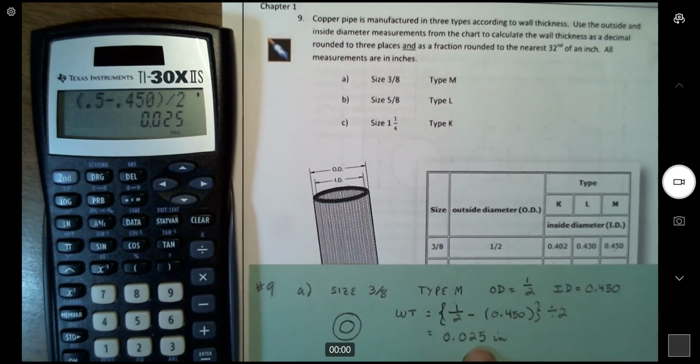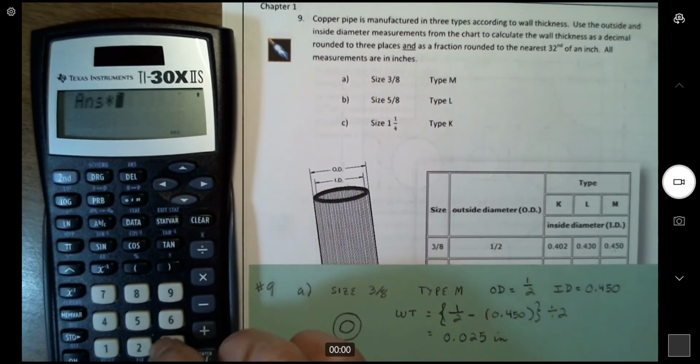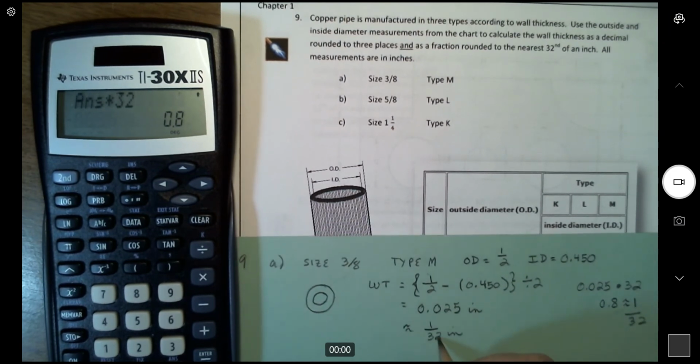Now, if I want to write this to the nearest 32nd of an inch, what am I going to have to do? I have to take this and multiply it by 32. I'm going to go in the sandbox for a second. So I took this and multiplied it by 32, and I end up with 0.8. And I have to take this now and round it to the nearest whole number, which is 1. And so this ends up being 1/32. So I'm going to come back over here, and this is rounded off, so I'm going to say it's 1/32 of an inch. There's my 3-place answer, and there is my answer to the nearest 32nd of an inch.